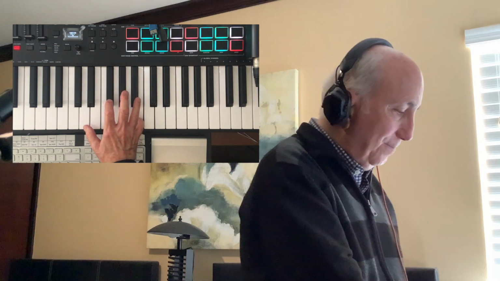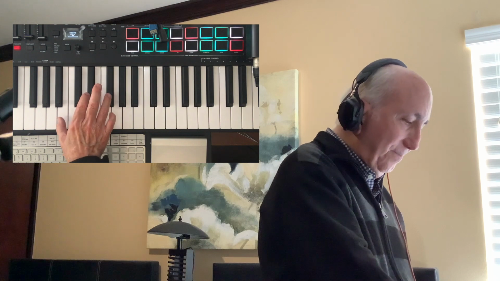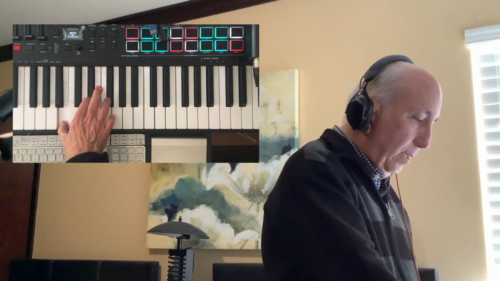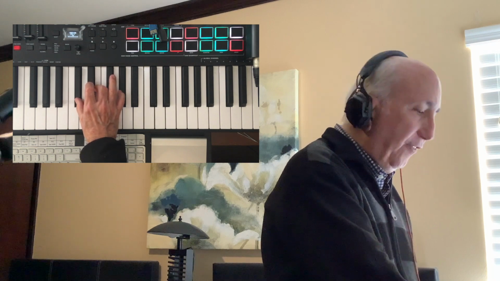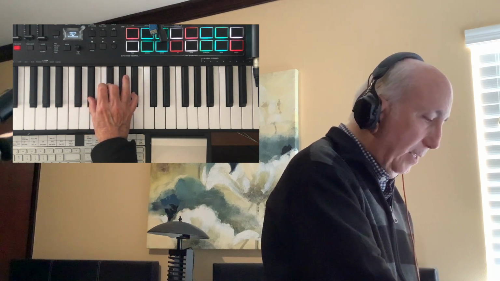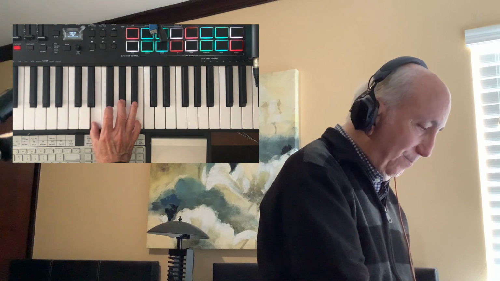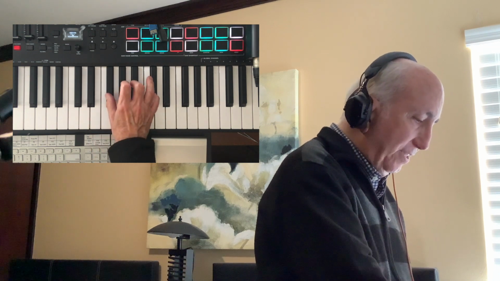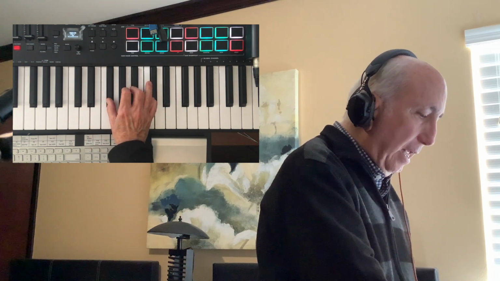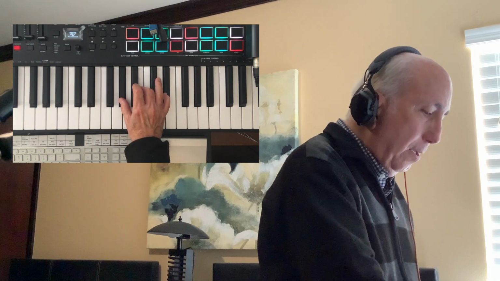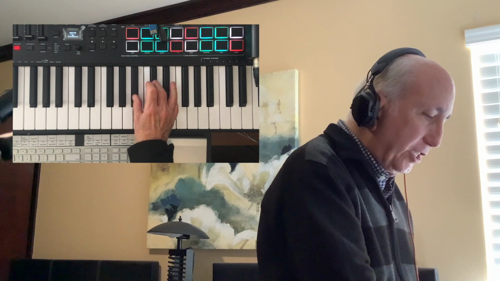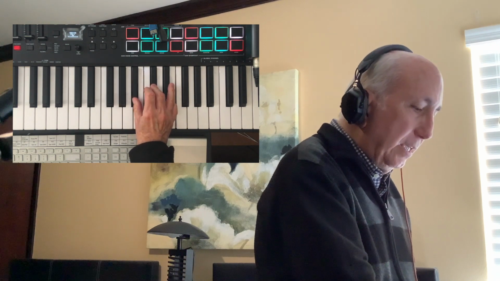Chords in the key: C flat, D flat minor, E flat minor, F flat, G flat, A flat minor, B flat diminished, C flat.